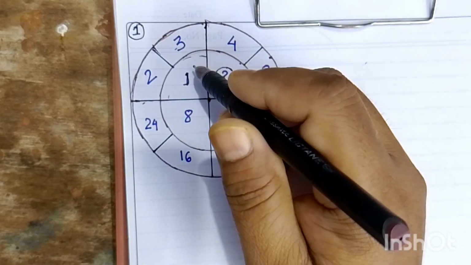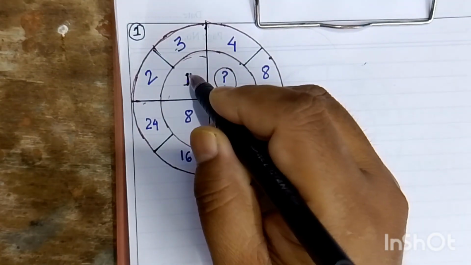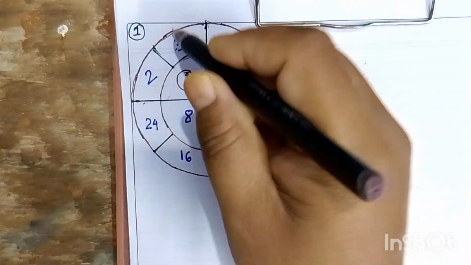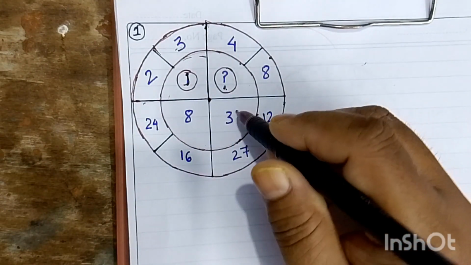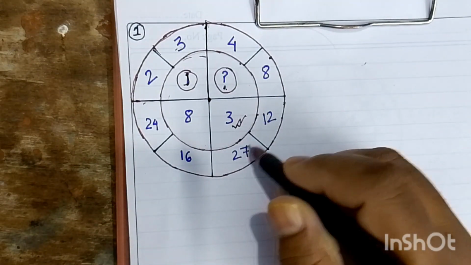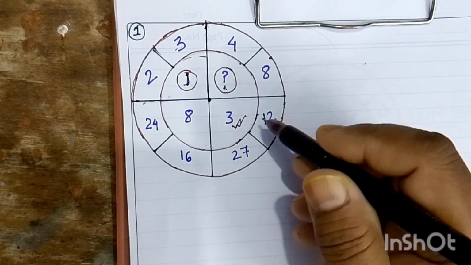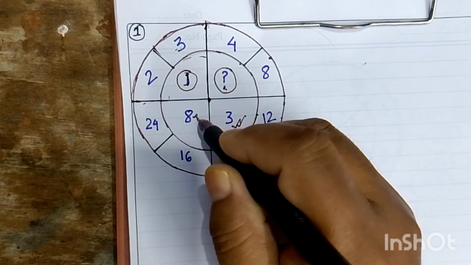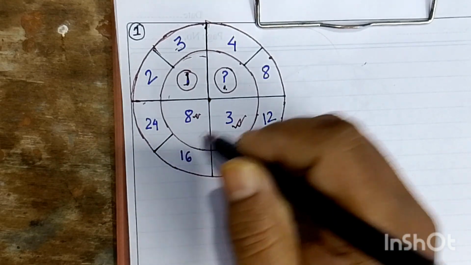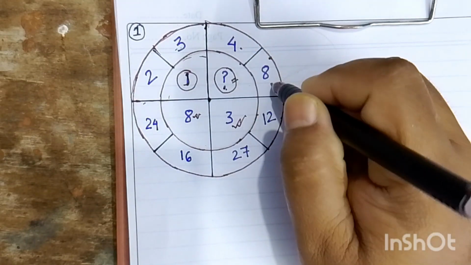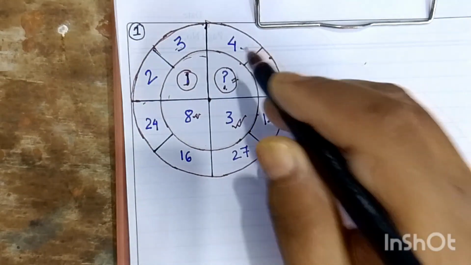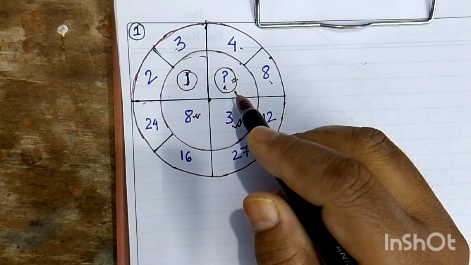So we can think that we are getting 3 by using the numbers 27 and 12, and 8 by using 24 and 16. So similarly the question mark number we will get by using the numbers 4 and 8. That will be the first understanding.